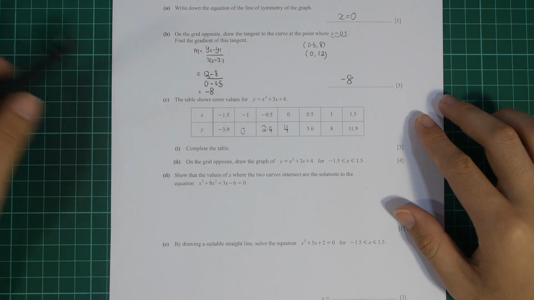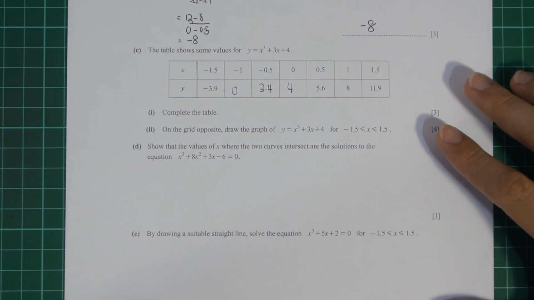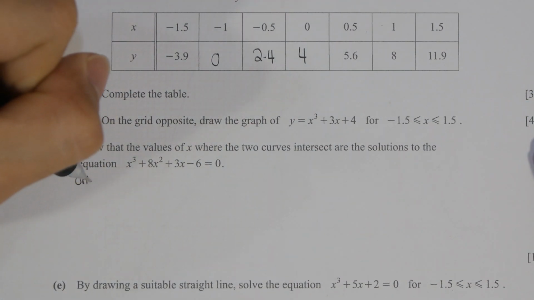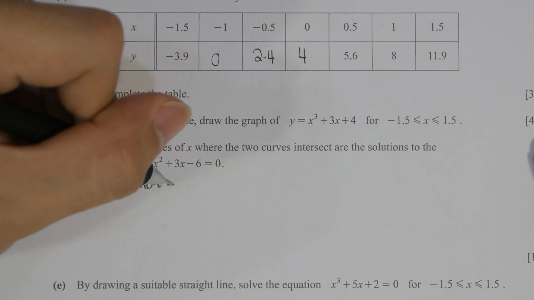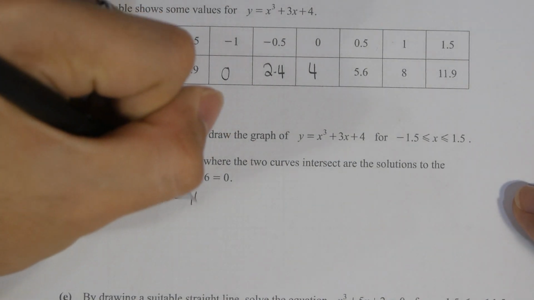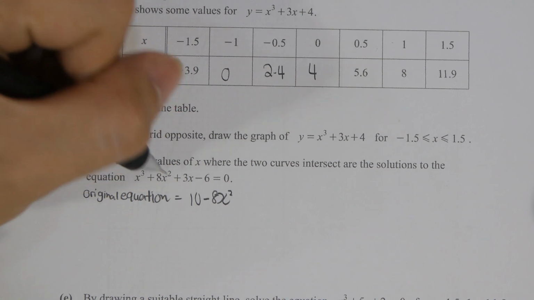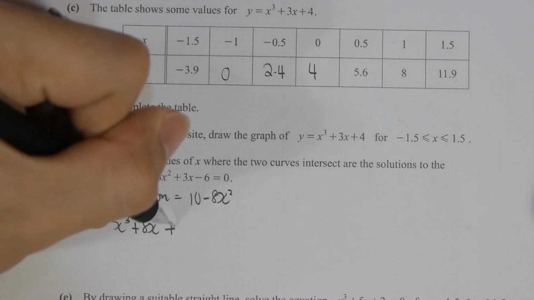Looking at question D, okay, so they have given you a new equation. However, please remember whenever it comes to this type of question, always refer back to the original one. So the original there, we actually have 10 minus 8x squared. So you try to adjust the new equation that was given and construct the original equation at one of the sides.